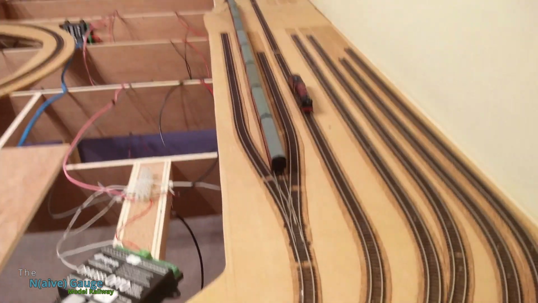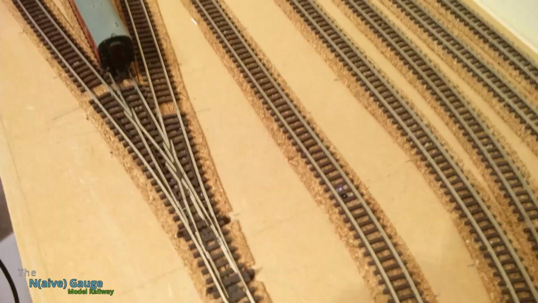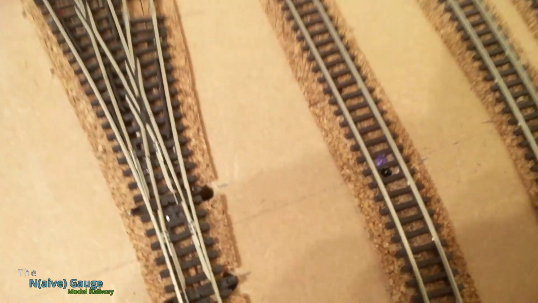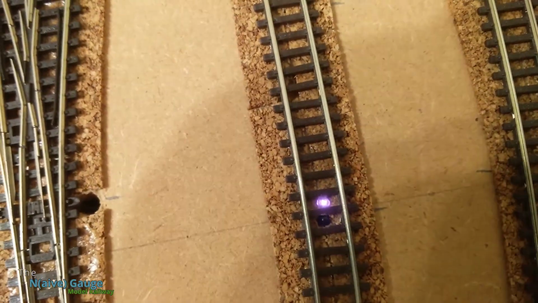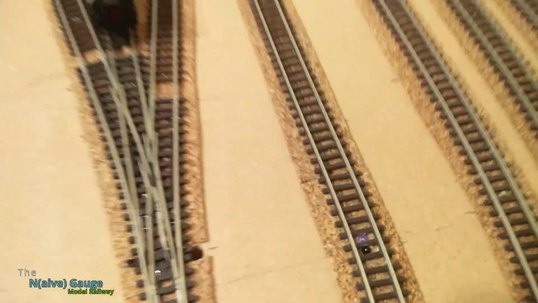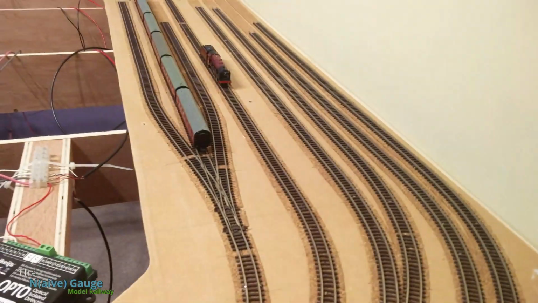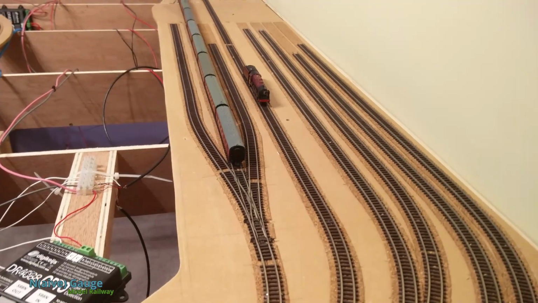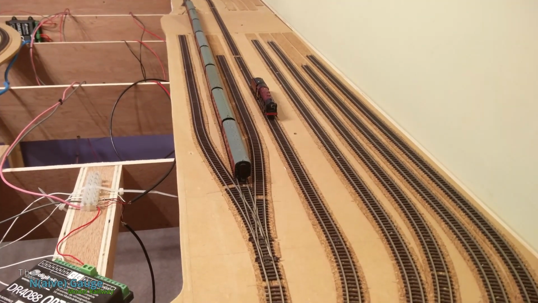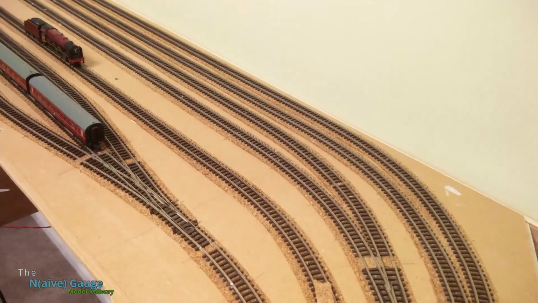So you'll see here, just towards the end of the block in the staging yard, I've added another optical detector. You can see there it's turned on. That's about 25 centimetres away from the end of the block. And so after triggering that, the locomotive's only got to travel another 15 centimetres before stopping. So that should give me a much more accurate stop position.